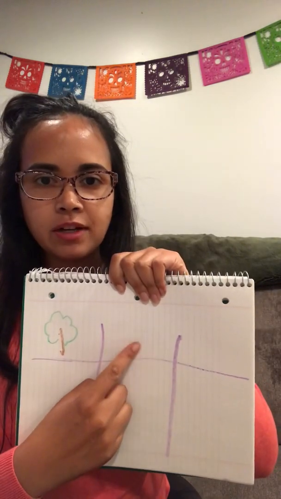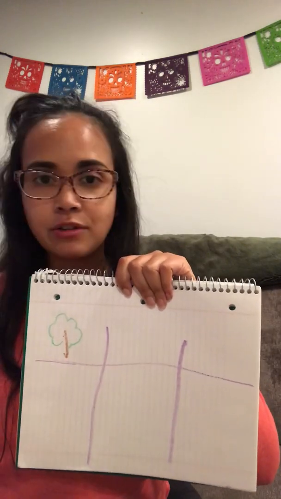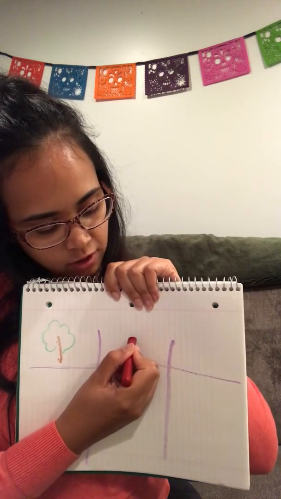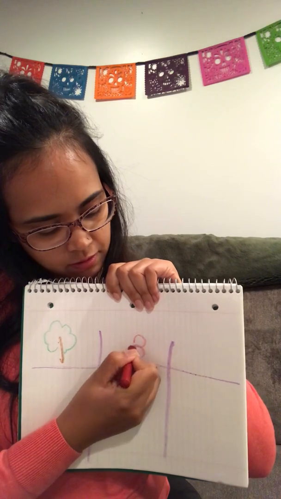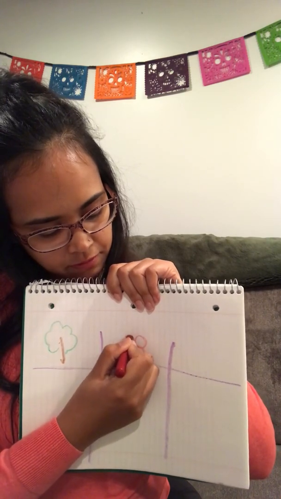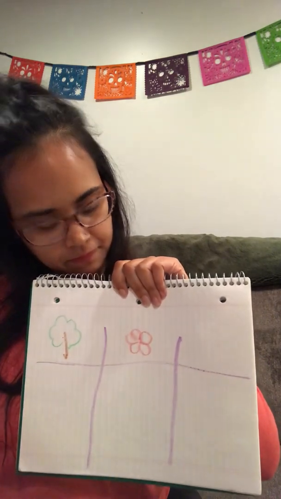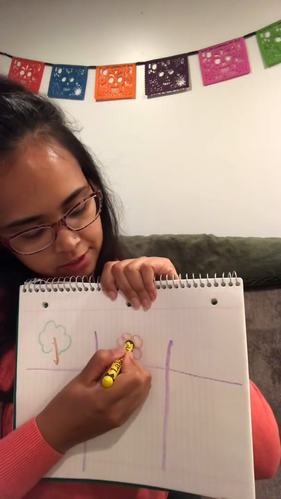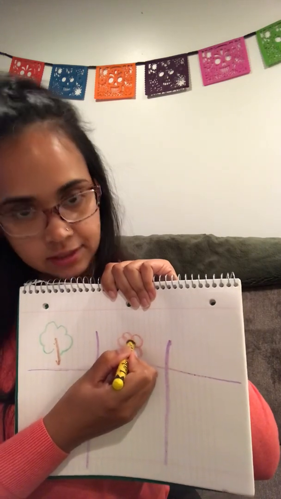And then I'm also going to put a flower here, because that's the other thing I want to look for when I go outside. I really like flowers. So I'm going to do my best to draw a flower. And then I'll give it a little yellow center where its pollen is, where its seeds come from.